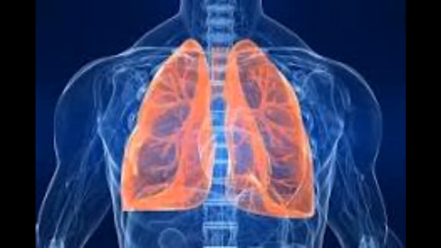The lungs are a complex and remarkable organ, with an intricate structure that enables efficient gas exchange and respiration.